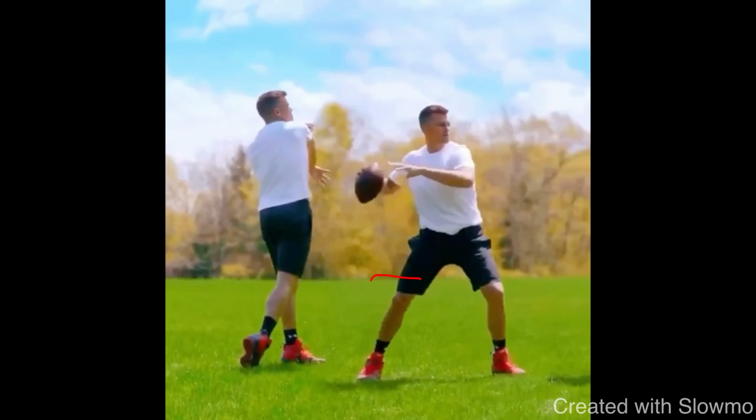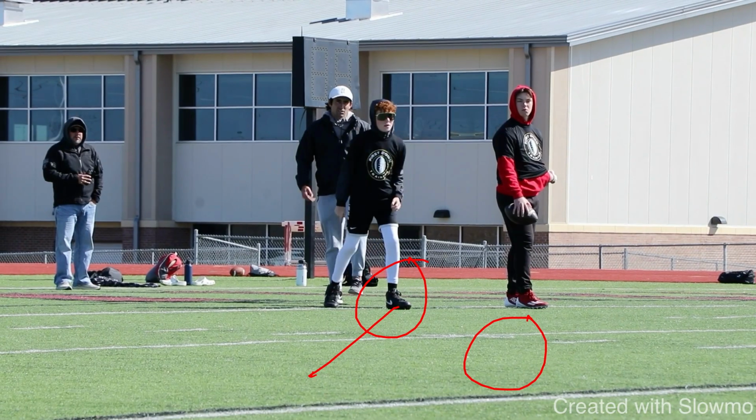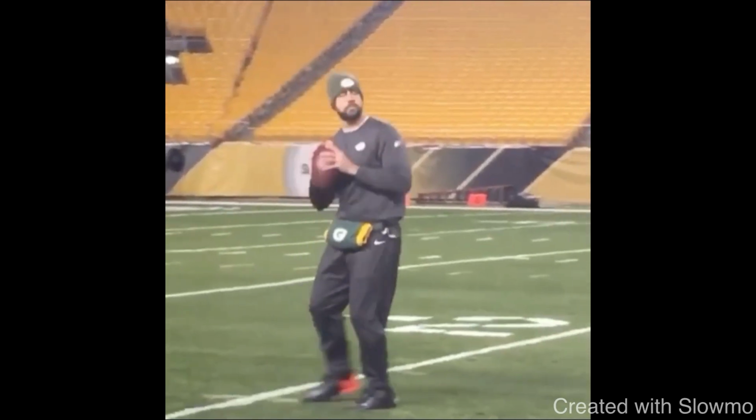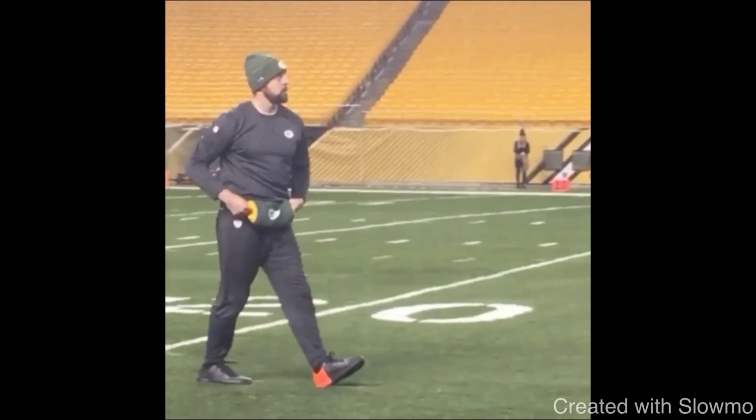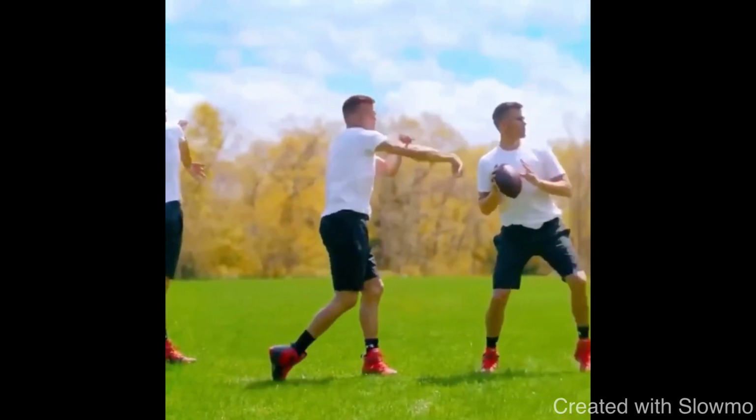Guys, pretend there's a laser beam on your knee. When your front foot steps to the target, that laser's to the sideline. Pretend there's a flashlight on your knee. When the front foot steps, the flashlight is flashing towards the sideline. Keep your weight back on the foot strike, and you guys will see a huge difference in the velocity on your throws. And it will take pressure off your arm. It will feel effortless, and that is ultimately the goal.